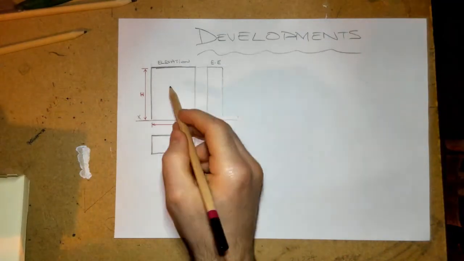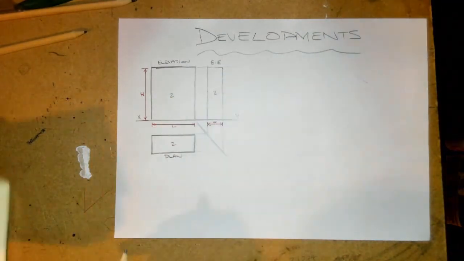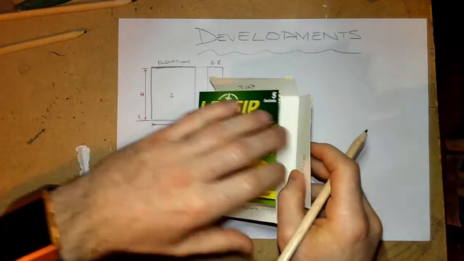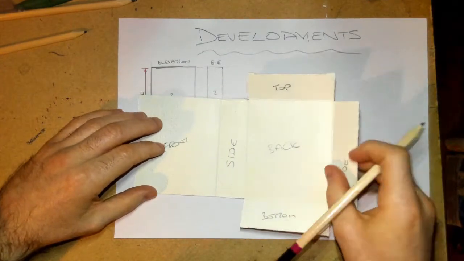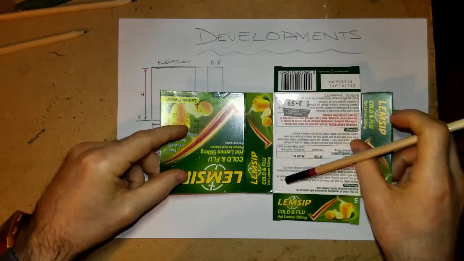So technically I have 2 of these, so I'm going to put 2 there. I've got 2 of these and 2 of these, so I have 6 altogether, and they all have to connect together to roughly make that shape there. And once again I'll turn it around so you can see it like that. Now a development doesn't matter.